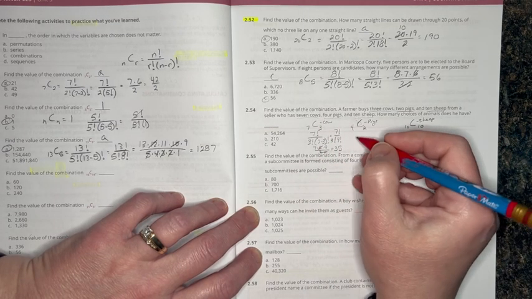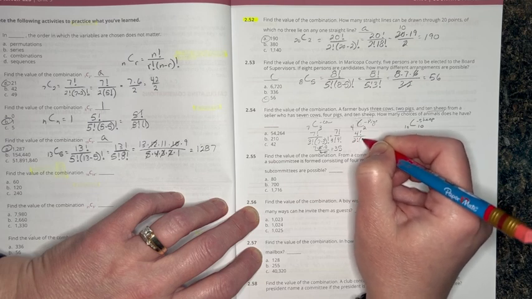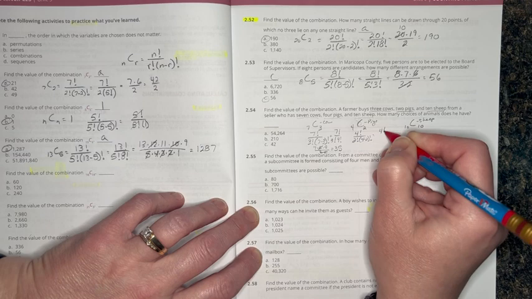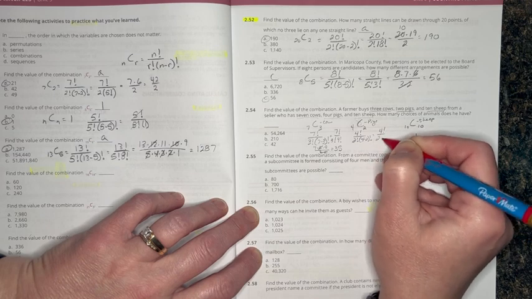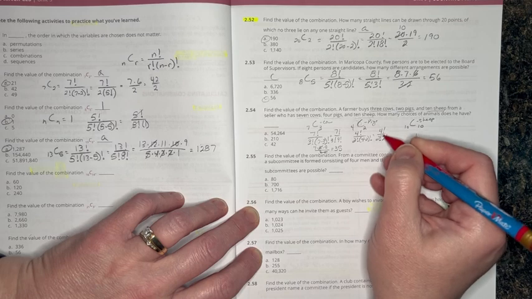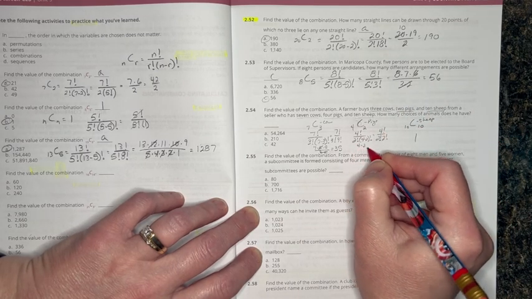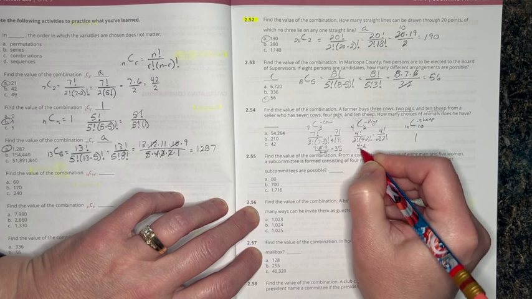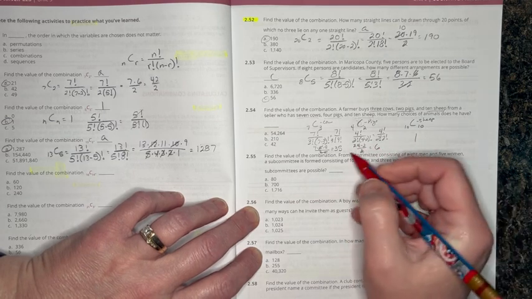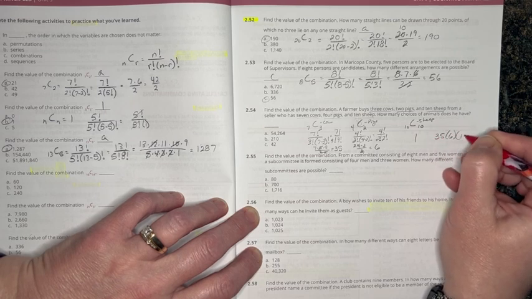Okay, for the pig, I'm going to have 4 factorial over 2 factorial times 4 minus 2 quantity factorial, or 4 factorial over 2 factorial times 2 factorial. Now, canceling out one of the 2 factorials gives me 4 times 3 over 2. I'm going to reduce here, and so I end up with 6 choices. And this is a 1. So now it's 35 times 6 times 1.